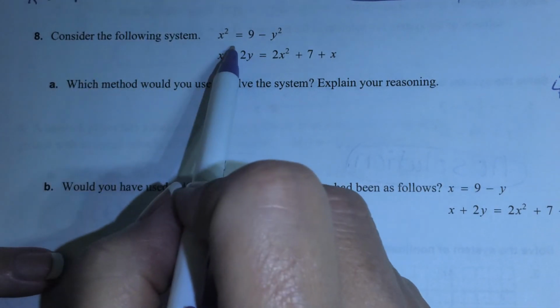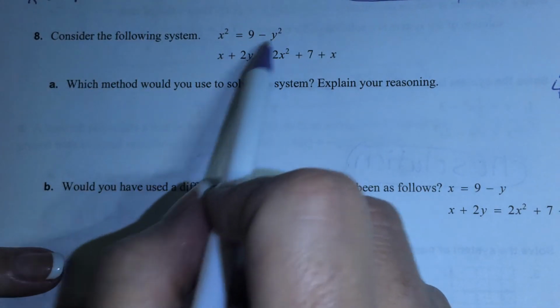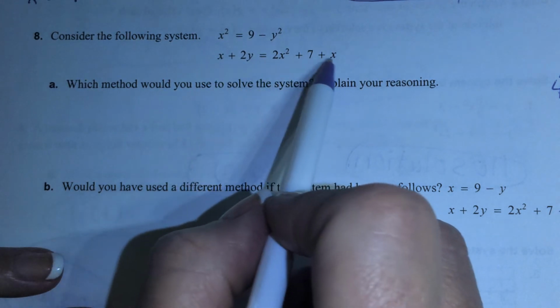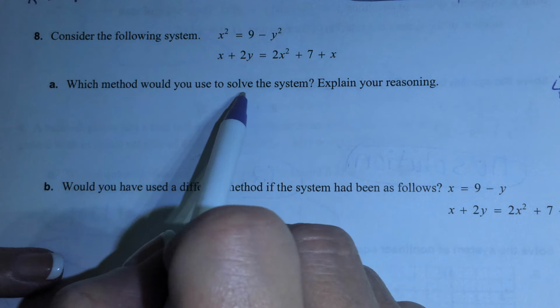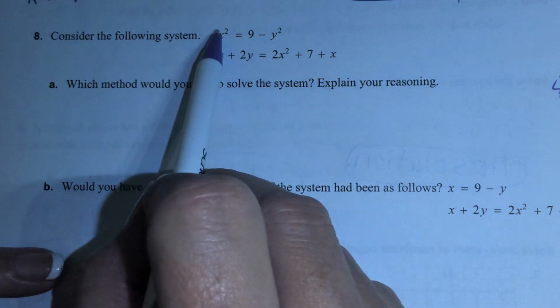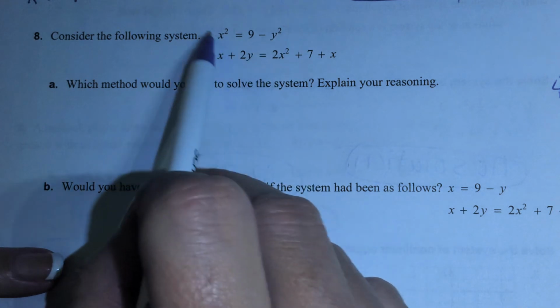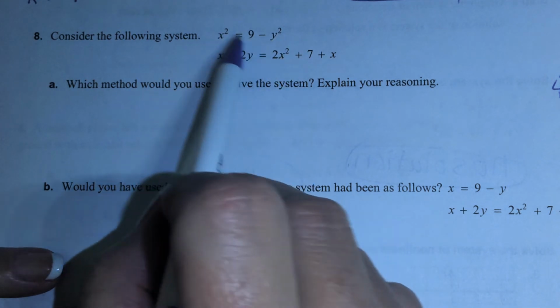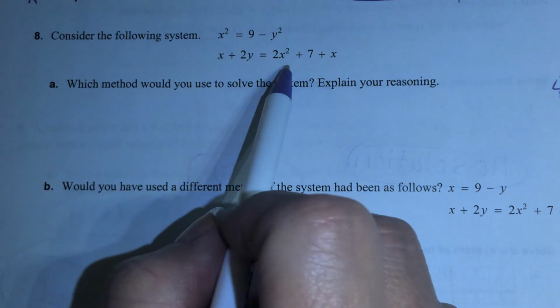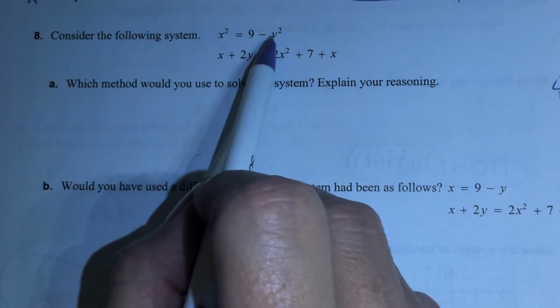Consider the following system. X squared equals 9 minus y squared, and then x plus 2y equals 2x squared plus 7 plus x. Which method would you use to solve the system? Well, when I look at it, I might be able to get rid of, I can't get rid of the y squared there.